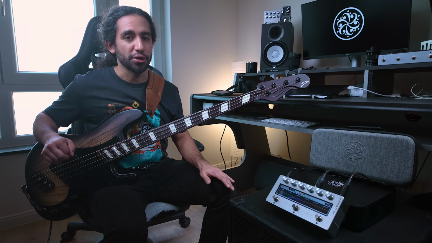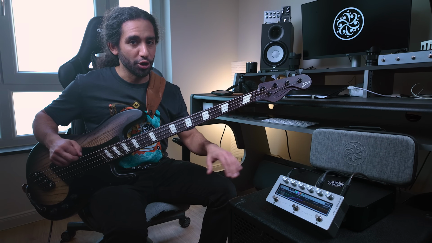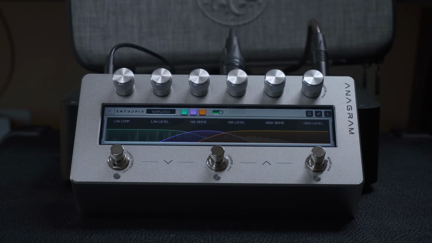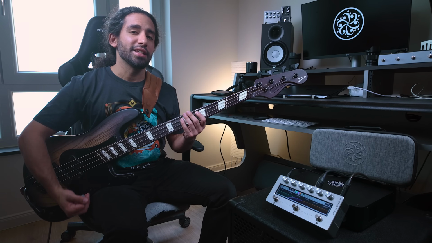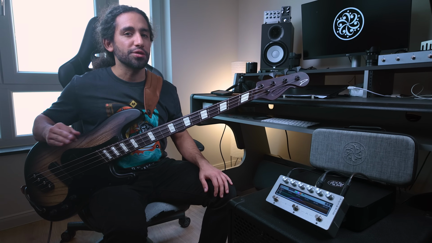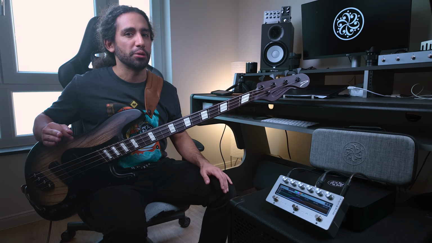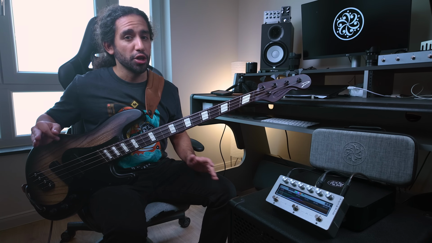One very neat feature is that when we play, we see a graphic representation of the sound on the screen of Entropia. And this is really helpful when dialing in sounds because you can see which frequencies have more content, or also which frequencies or which part of the frequencies you are targeting.